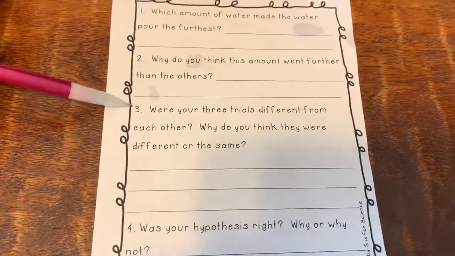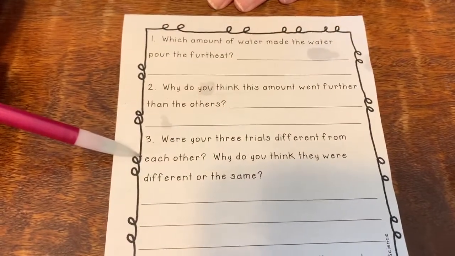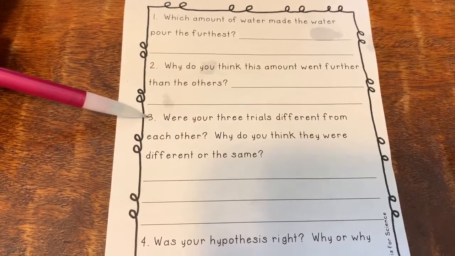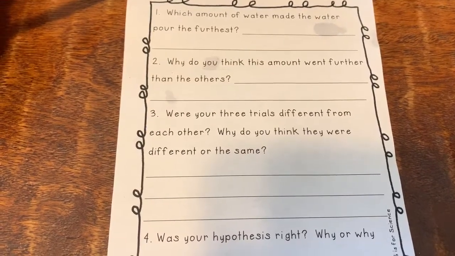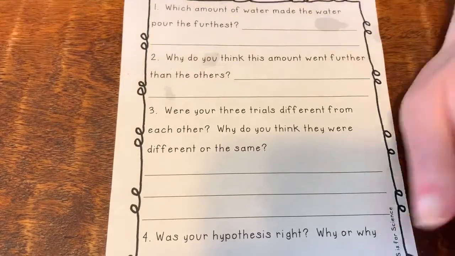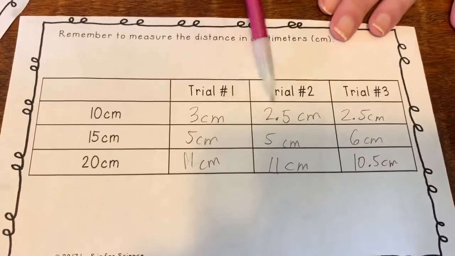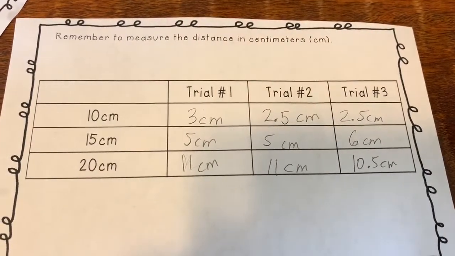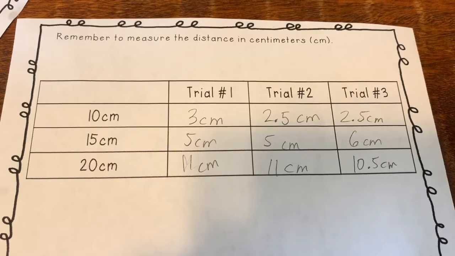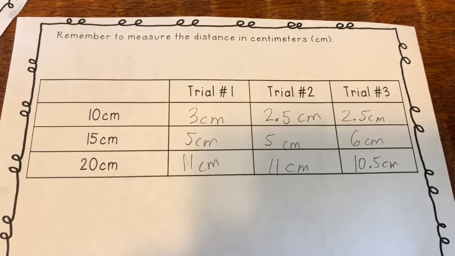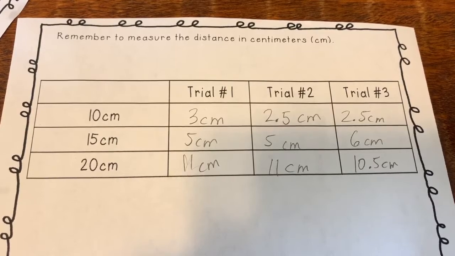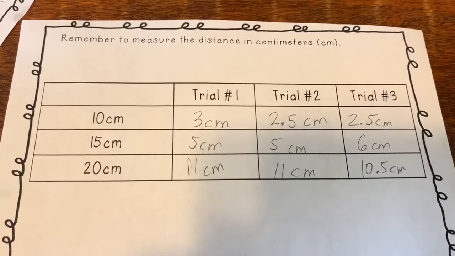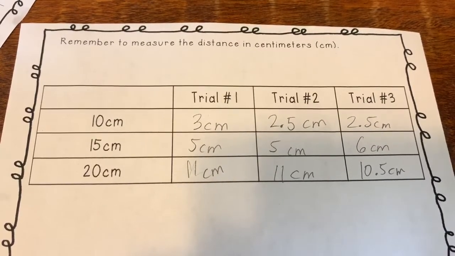Okay, number 3, were your 3 trials different from each other? Why do you think they were different or the same? Go ahead and pause the program and answer that question. Okay, so we did 3 trials of each one, and yeah, they're different. And why do we think that? Well, sometimes the measuring tape would fall a little bit. Sometimes it's not an exact, precise way to measure. Water pouring out is kind of a difficult thing to measure. And so our measurements are just a little bit different each time.